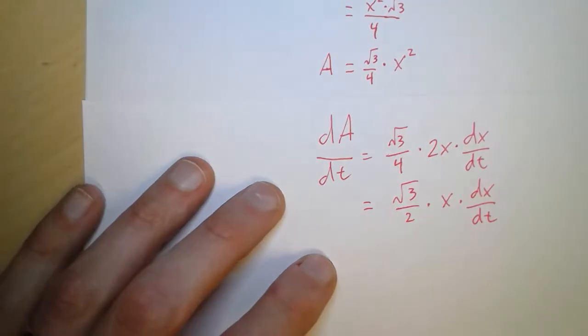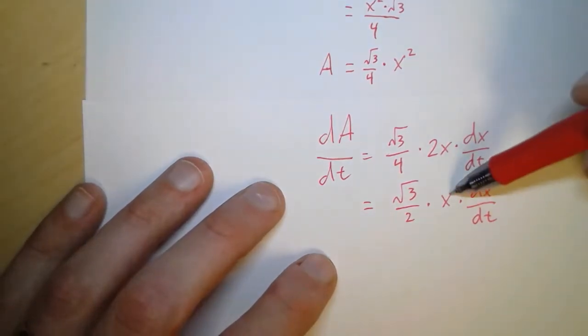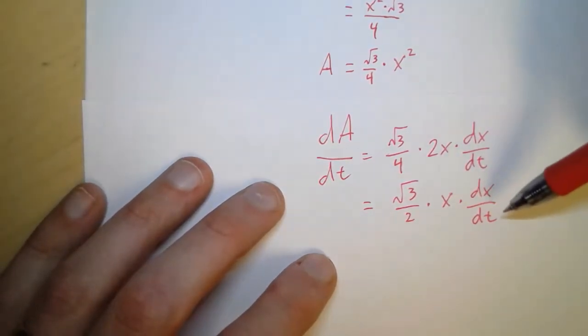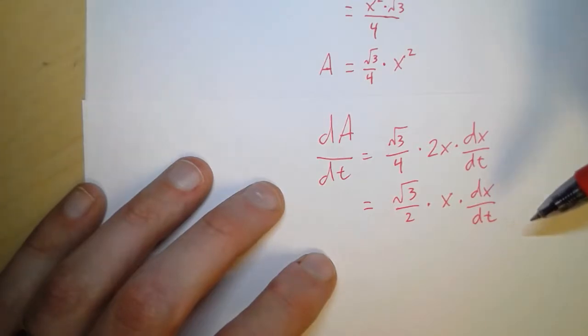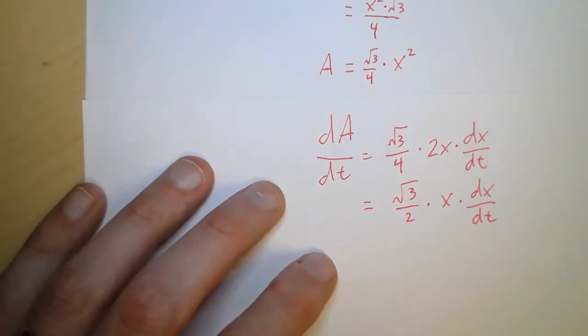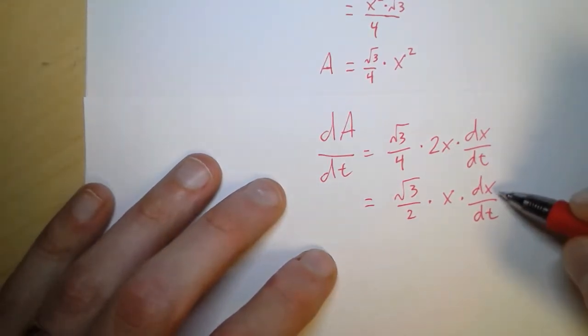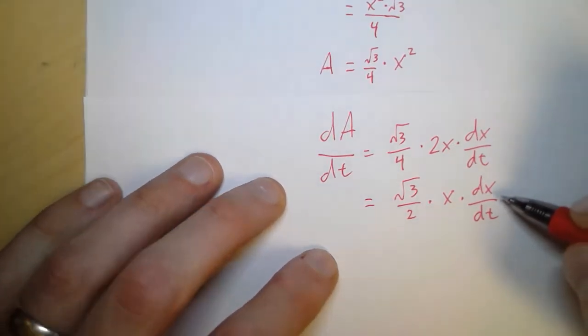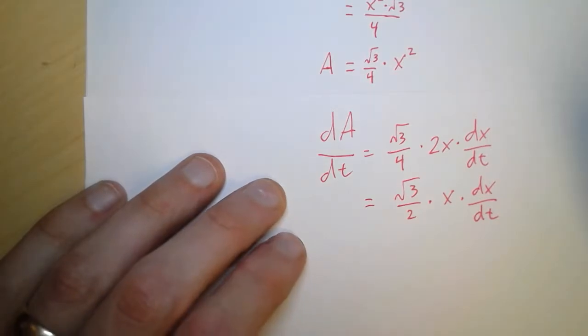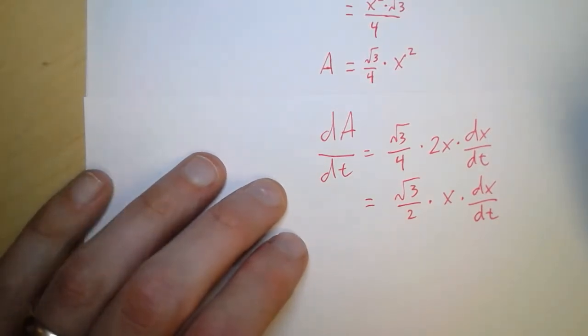Now what do we know? Well, we know the length of the side. That's what we found. We want to know at what rate the height is changing. Okay, we can find that. Now dx/dt is the rate at which any side length x changes. So the height's going to be a little different, but not by much.